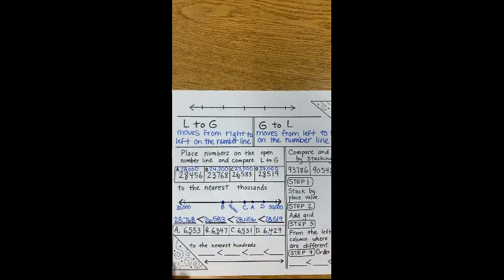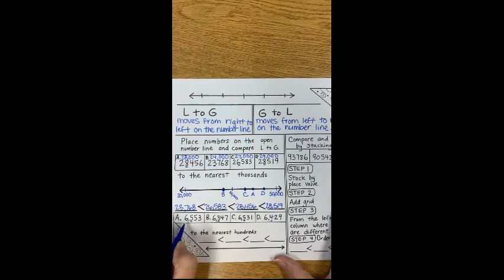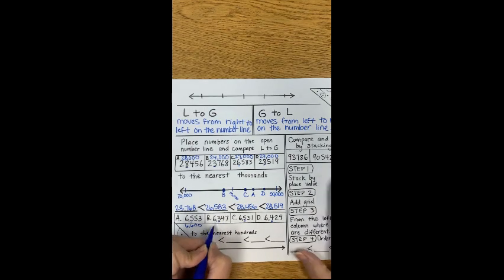Okay, and starting with A, I can see that I have a 5, and when I look next door, this 5 tells me I'm going to estimate up. So this is going to estimate to 6,600. Okay, when I look at this one, I have a 3 in the hundredths place, and when I look next door, this 4 tells me let it rest. I'm going to leave it the same, so it's going to estimate to 6,300.